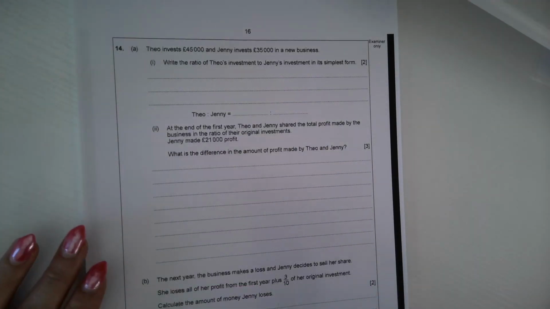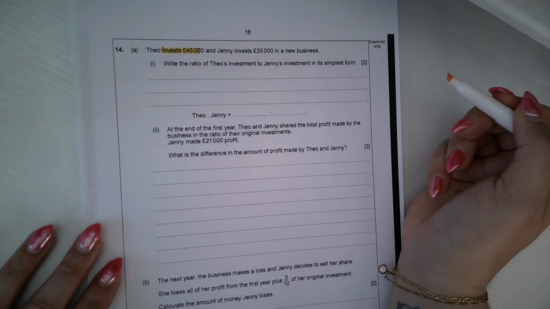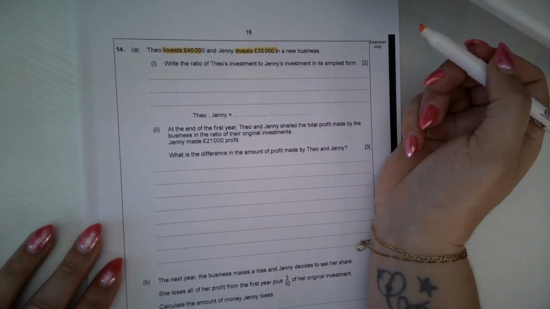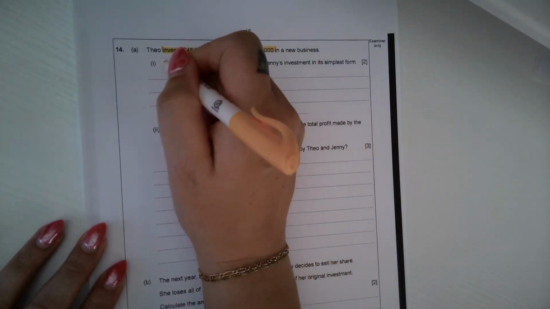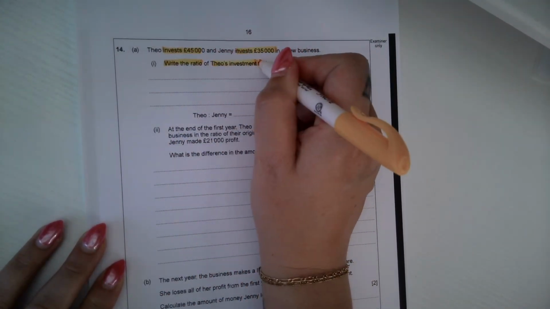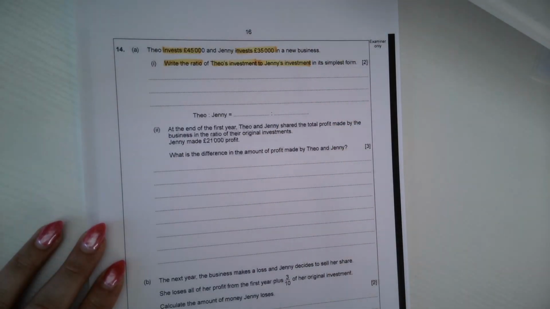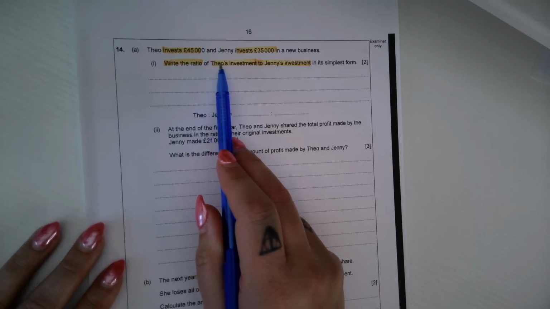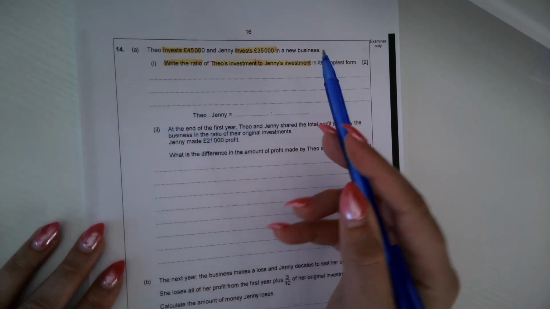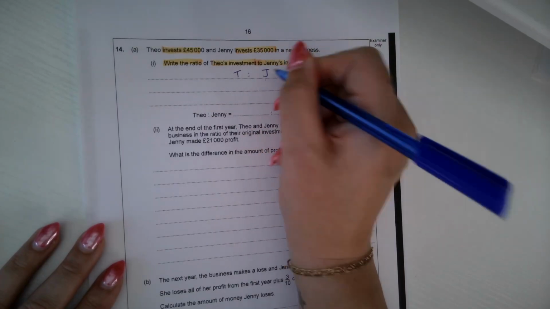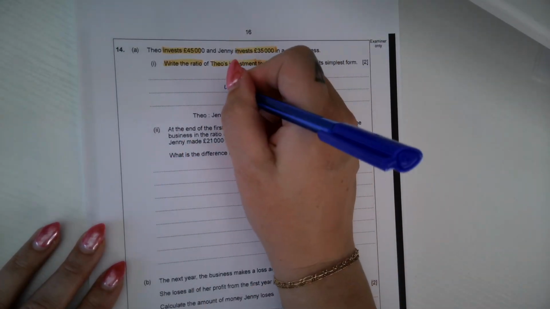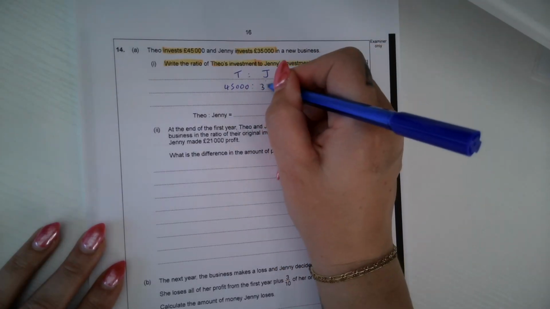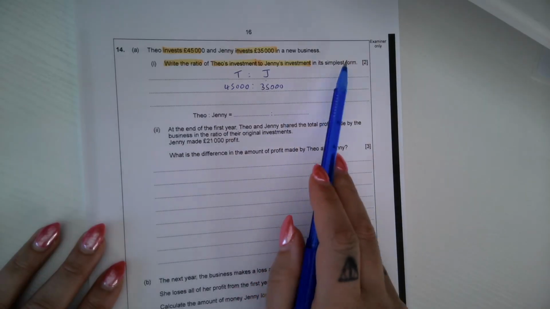Question 14a. Theo invests £45,000. Jenny invests £35,000 in a new business. Write the ratio of Theo's investment to Jenny's investment in its simplest form, okay? What's important here is we write them in the order that this is written. So we're doing Theo's investment to Jenny's investment. Theo invests £45,000. Jenny invests £35,000. We want it in its simplest form.